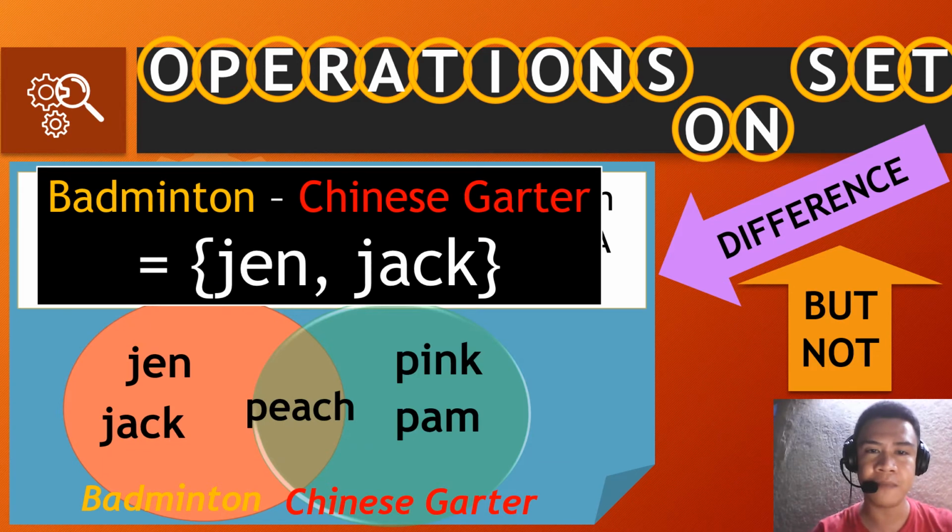For example, badminton minus Chinese Garter. What is our answer? So we can see here in our Venn diagram. Sa badminton, naglalaro is si Jen, Jack, and Peach. While naglalaro sa Chinese Garter is Pink, Pam, and Peach. Badminton minus Chinese Garter is kung sino ang naglalaro ng badminton pero hindi naglalaro ng Chinese Garter.